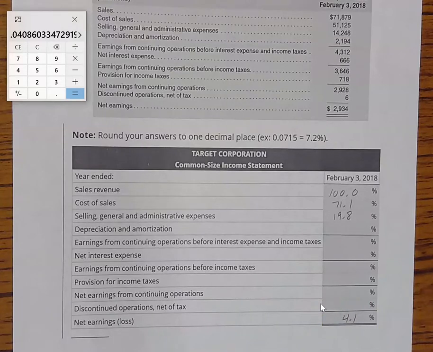I will say one thing. One of the items that they do not have here is we can also calculate gross profit. And gross profit is not here, but we could put it here by simply taking 1 for 100% minus 0.711, that's 71.1% in decimal form.